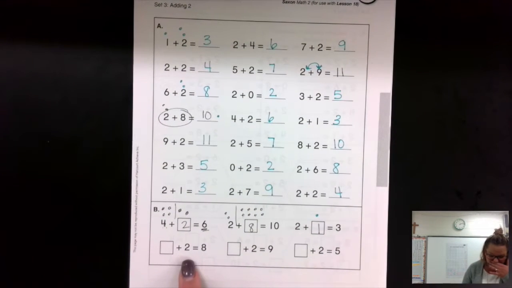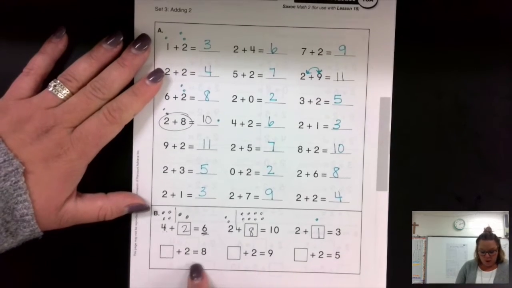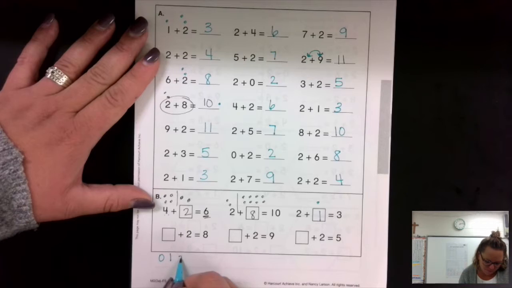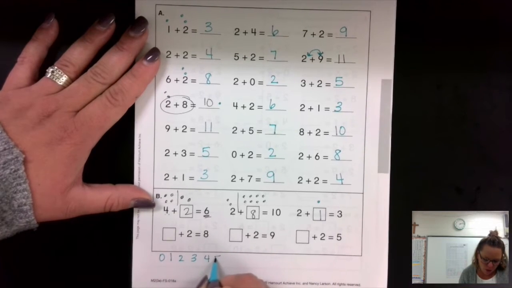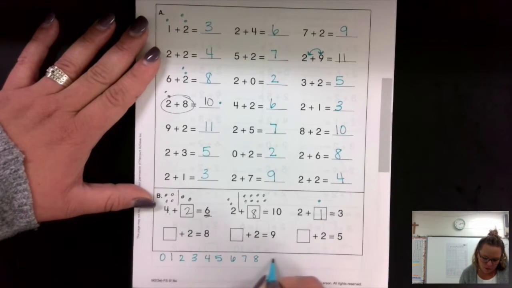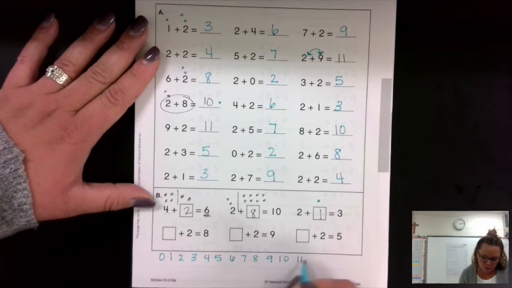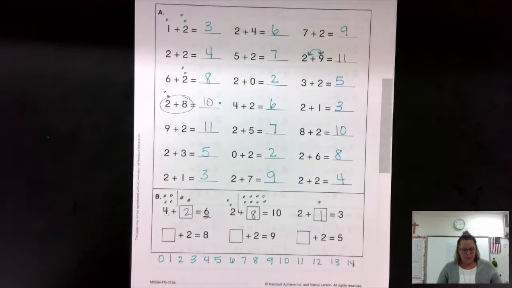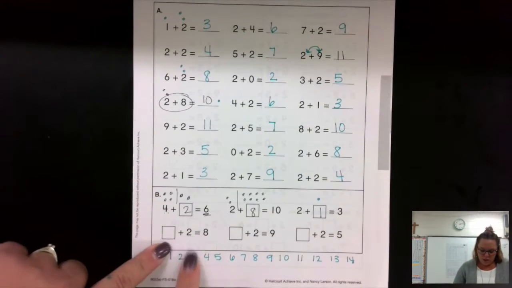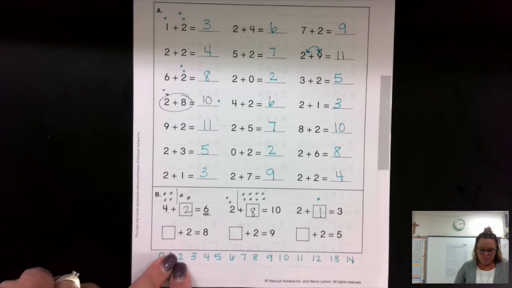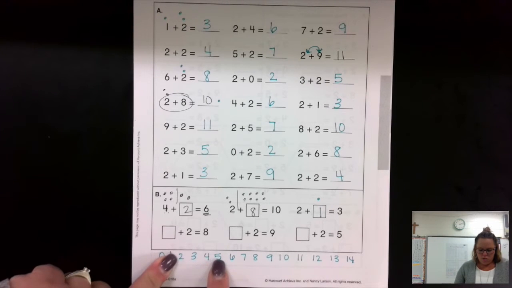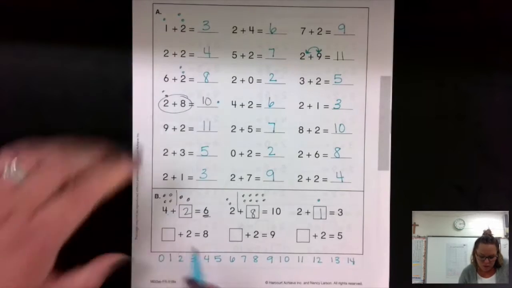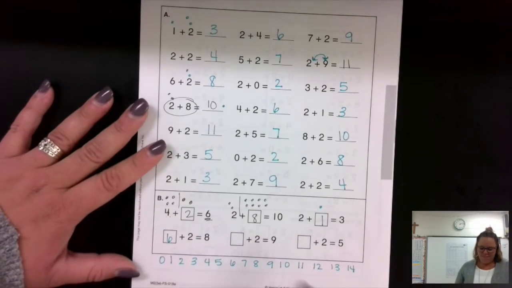Something plus 2 equals 8. Well, I can start at 2 and I can count till I get to 8. Or I can start at 8 and go backwards. You could make yourself a number line if you wanted, or you could use your folder to help you out. Okay, so here's how else you could do it. Start at 2 and count till you get to 8. 1, 2, 3, 4, 5, 6. How many spots did I move? I moved 6 spots. Nice.